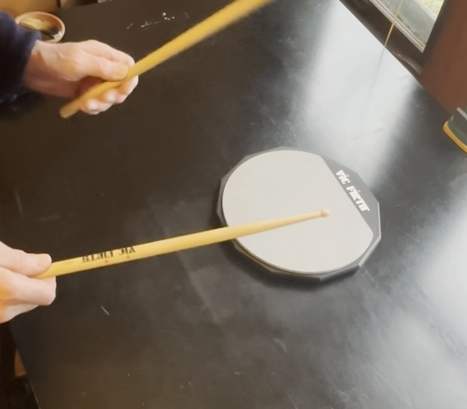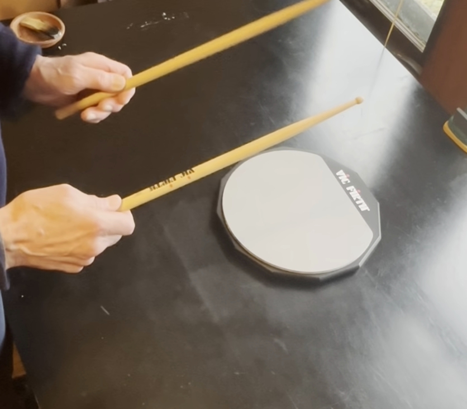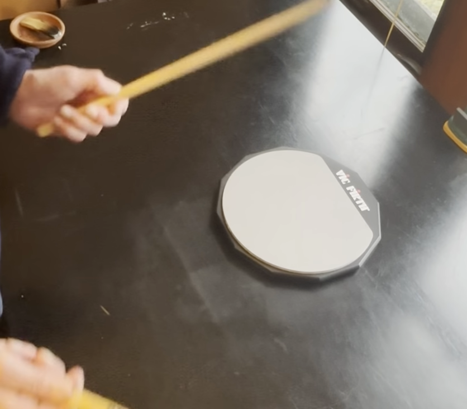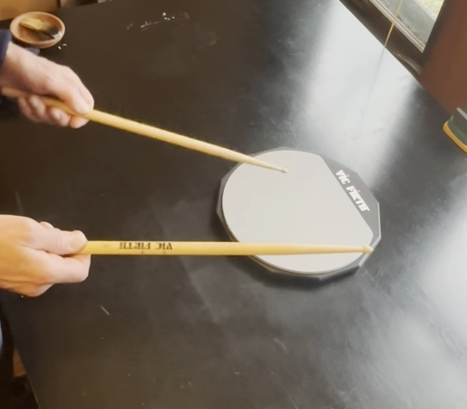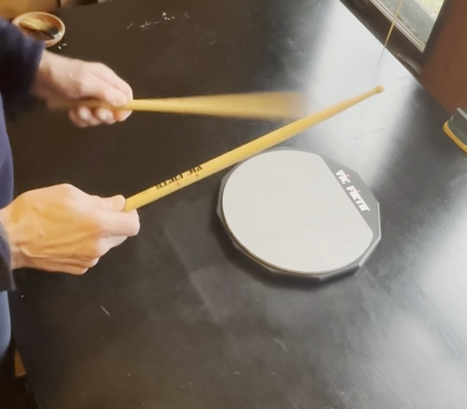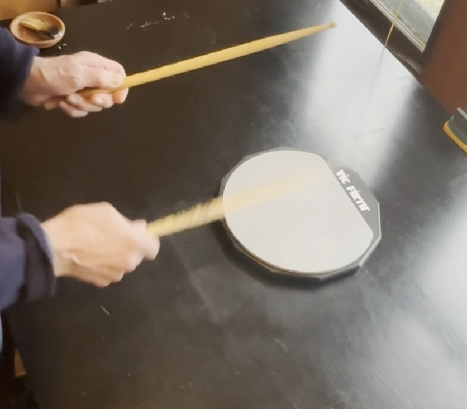Let's go on to another grouping, 5, say. 1, 2, 3, 4, 5. 1, 2, 3, 4, 5. Every note.